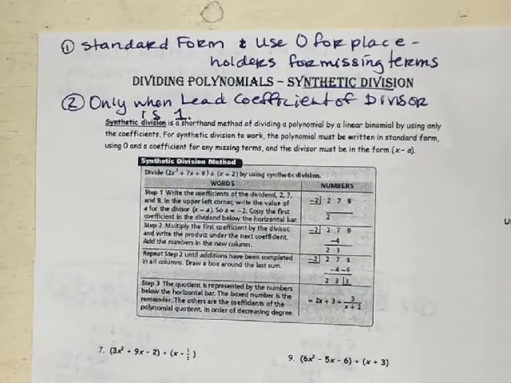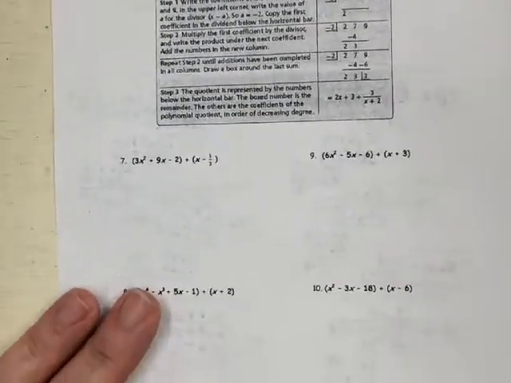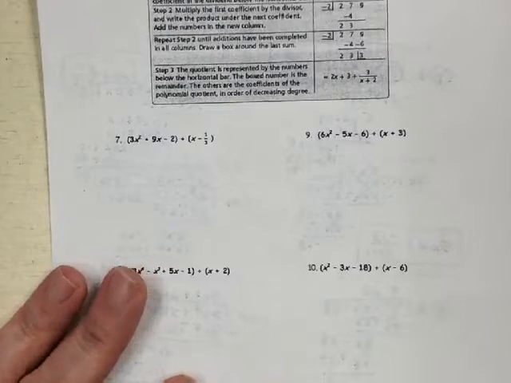Alright, so here's how it works. It's super easy. Oh no, what is that? Hang on.